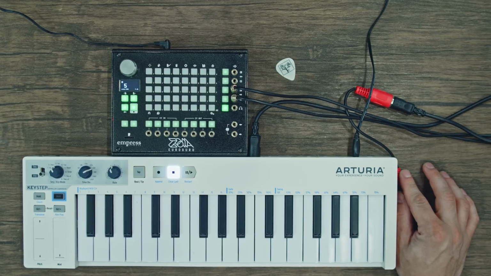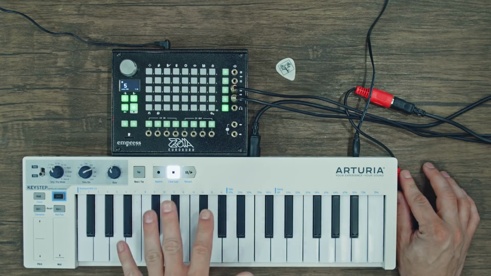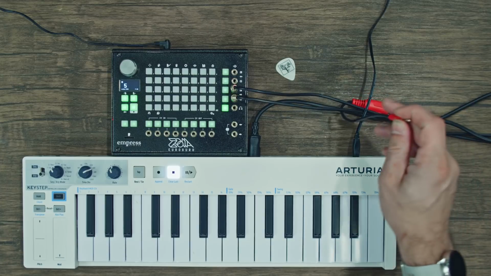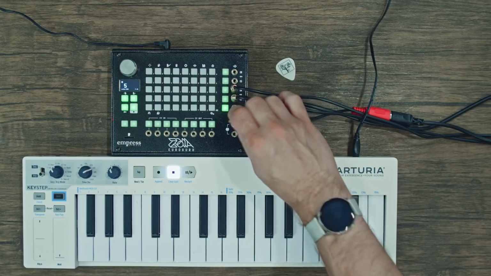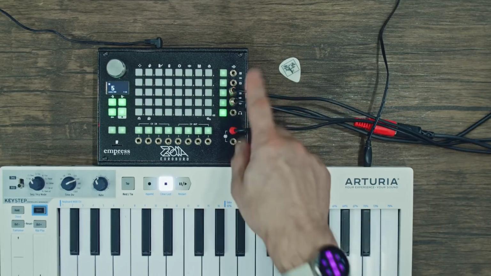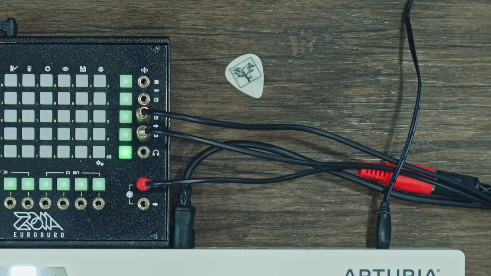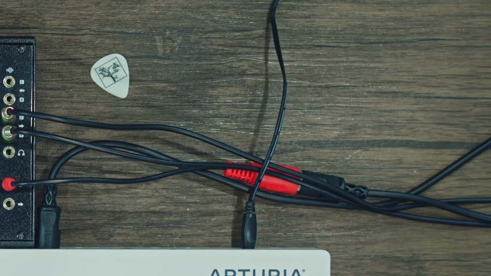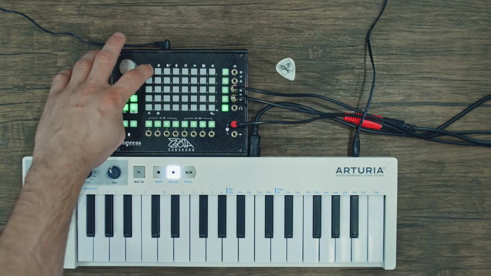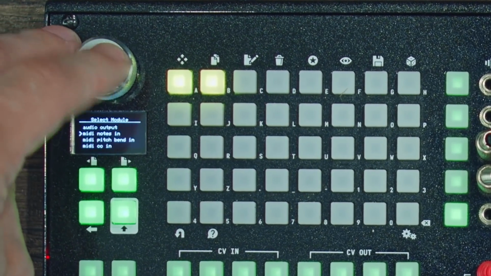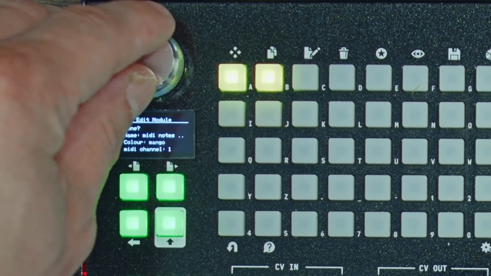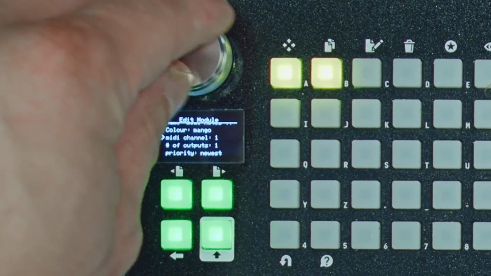Let's make a simple subtractive synth that I can control with a portable MIDI controller. And the first thing that I'll do is plug the MIDI controller out to the Euroburo MIDI in. The left and right outputs of the Euroburo are going directly into my digital recorder. I want to create my MIDI interface right here, so I'm going to press this button. I'm going to go to Interface Modules. I'm going to go to MIDI Notes In, and then I have all these little options here.